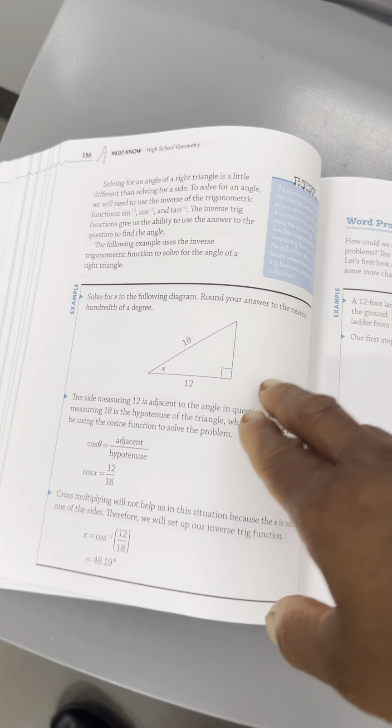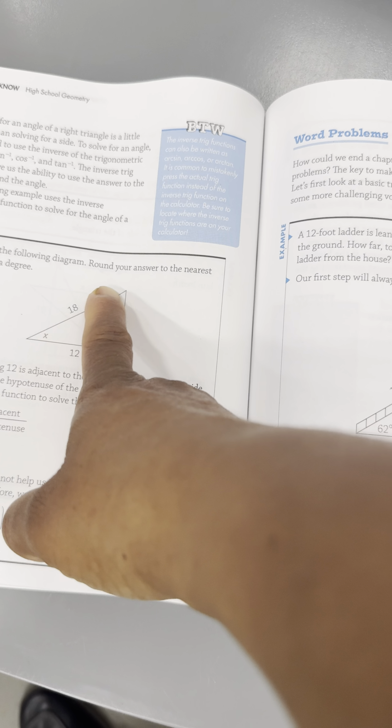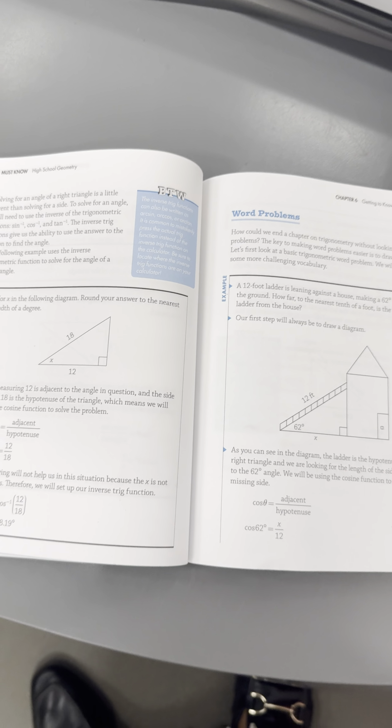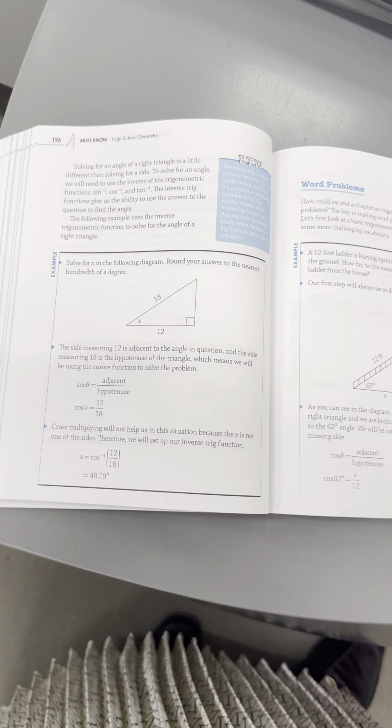So again, when you solve for x, of course, you have your angle, you have your hypotenuse, you have one of your sides, whether it's adjacent or opposite to the hypotenuse, and then you have the ratio that you have to figure out.